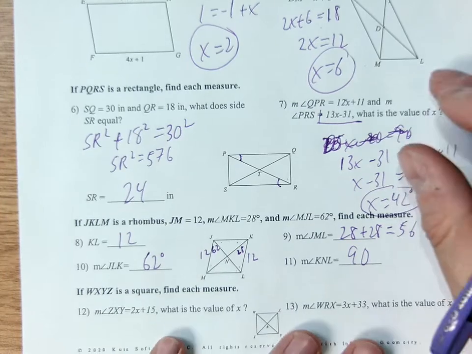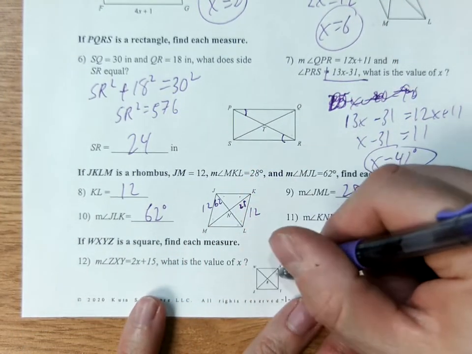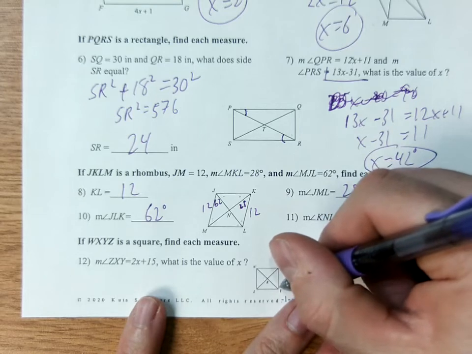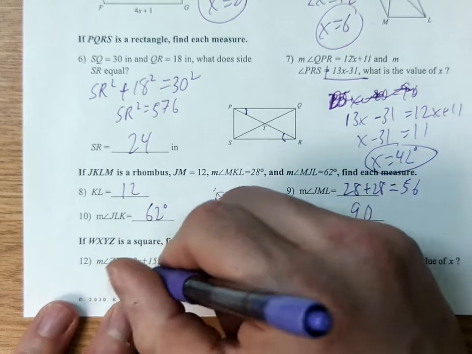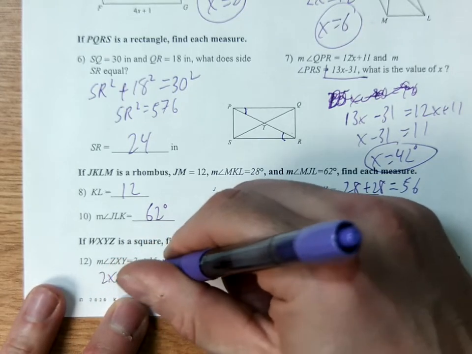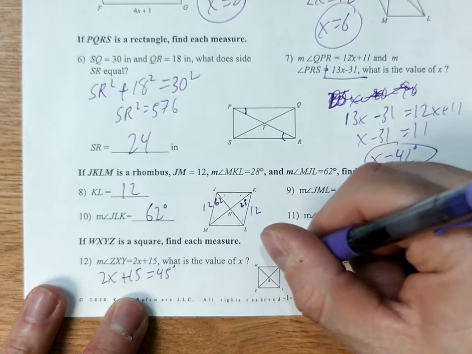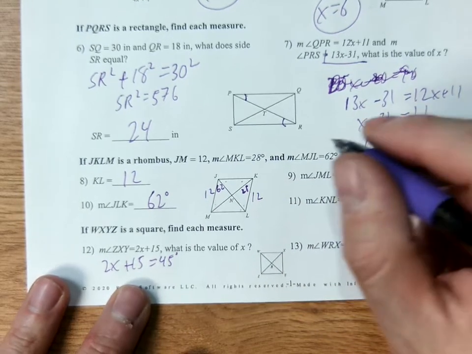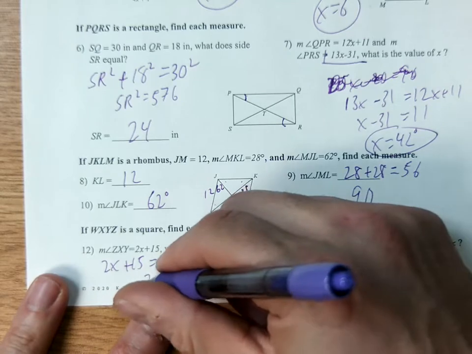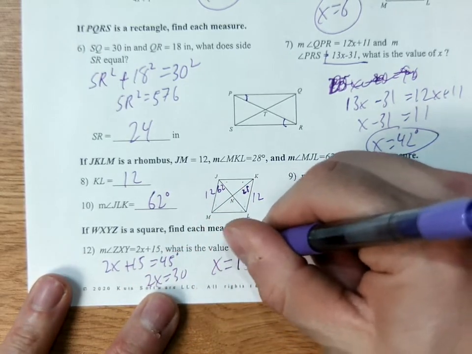Alright, here's a square. If angle ZXY is 2x plus 15, the value of x is going to equal 45, because the angles on a square are bisected, just like on a rhombus. But on a square, the original angle was 90, so half of 90 is 45. 15 from 45 is 30, and then 2 into 30 is 15.